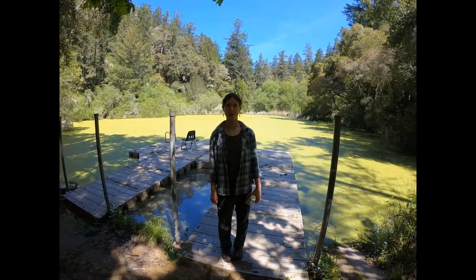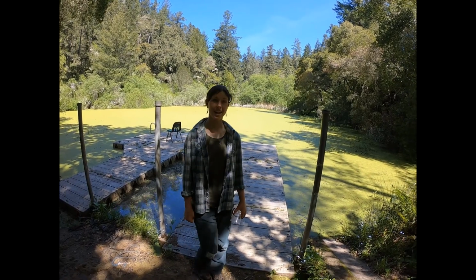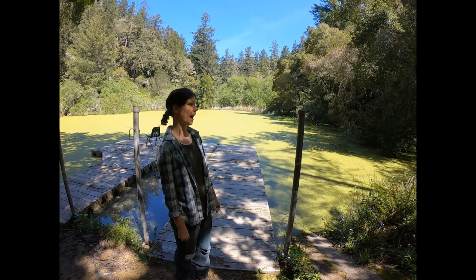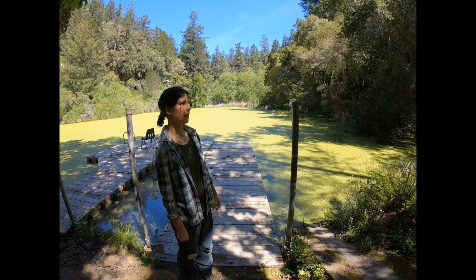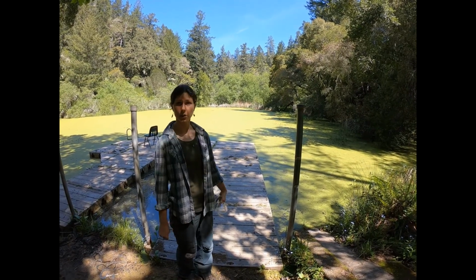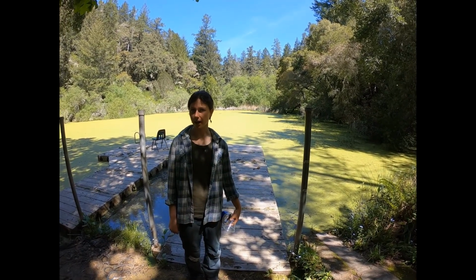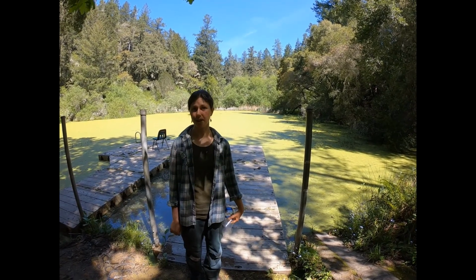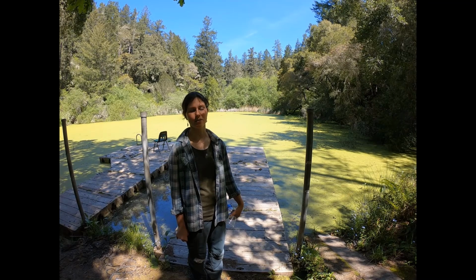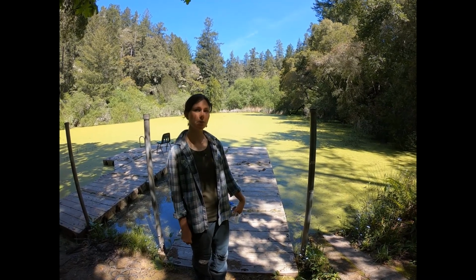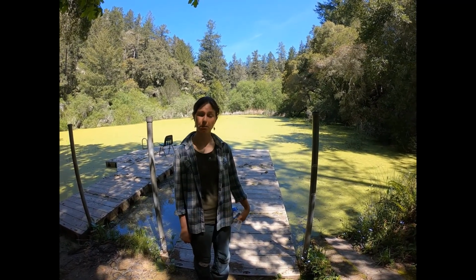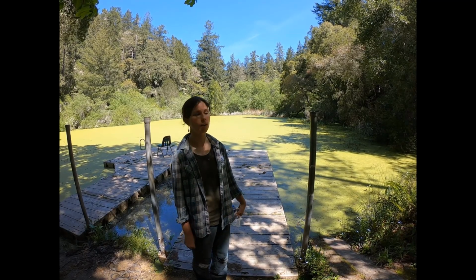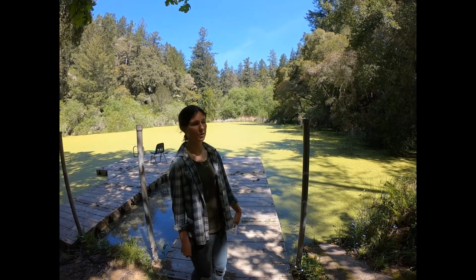Congratulations, we made it to the pond and we're gonna get a closer look at what we have here and see what sort of biotic factors or living things that we can find, as well as abiotic factors or non-living things that we can find. So right now we'll have you take a moment to make some notes, make a list of what biotic and abiotic factors you can see.